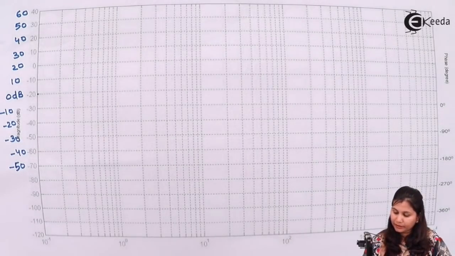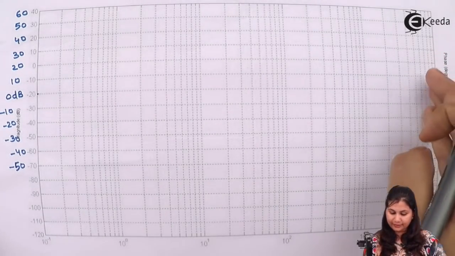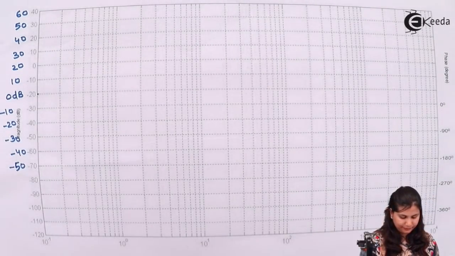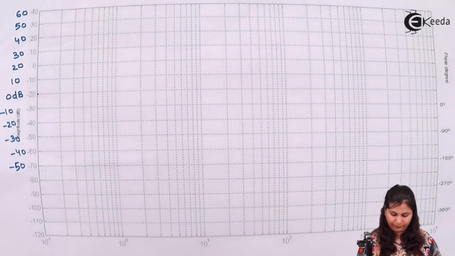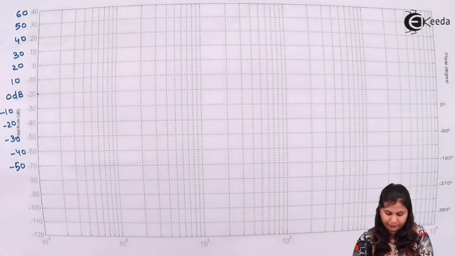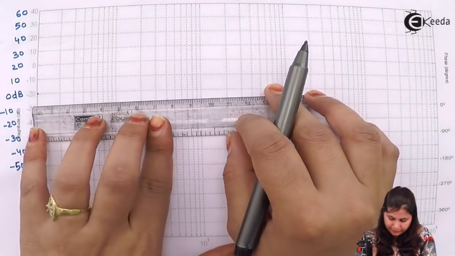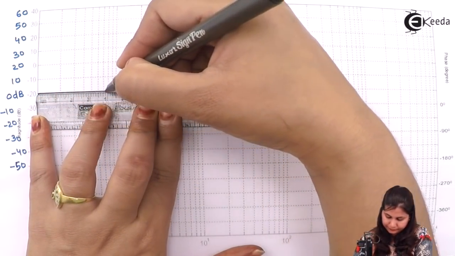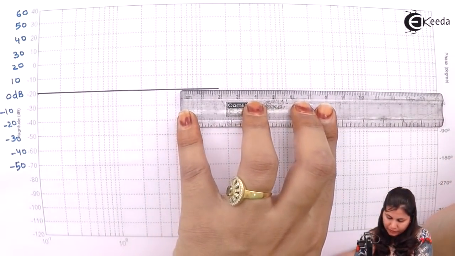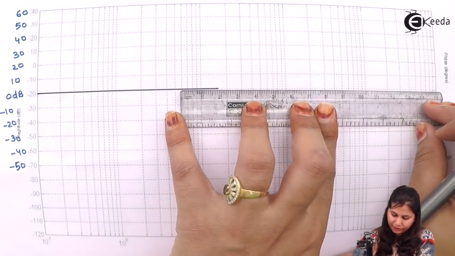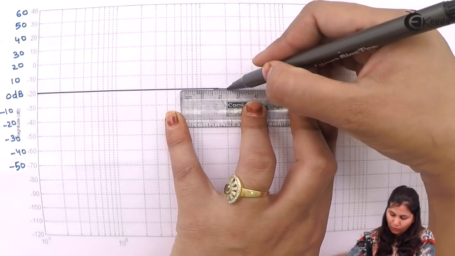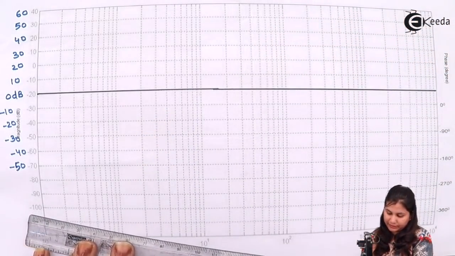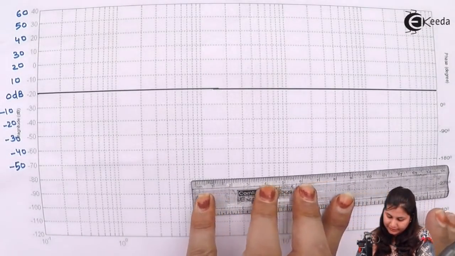Okay. Here we have the phase angle scale. Now mark the 0 dB line here. This is the 0 dB line, because with respect to the 0 dB line, we are going to draw all the factors. And for phase angle, we will mark this minus 180 degrees line.